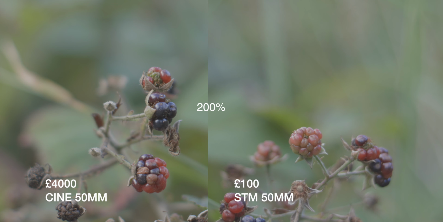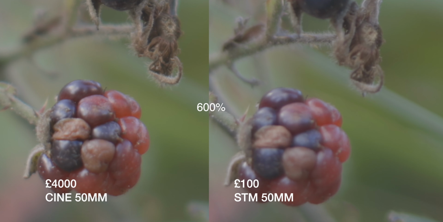Okay, so if you take a look at lens sharpness zoomed in at 200%, you can easily tell that the cinema lens is much sharper. Sometimes it is very close and hard to notice. Bear in mind we are zooming in 200%. How often are you going to be doing that on regular movies or YouTube videos? Not a lot.